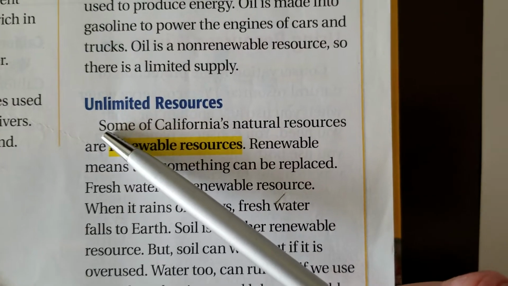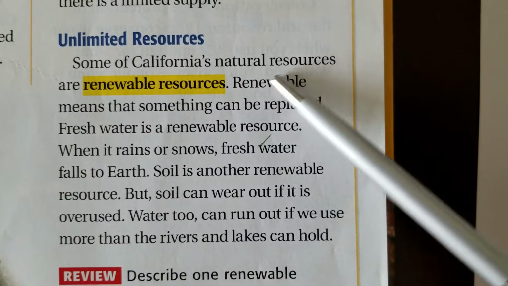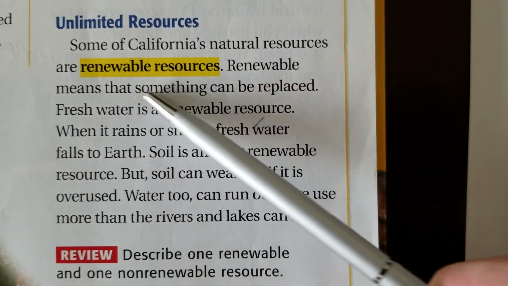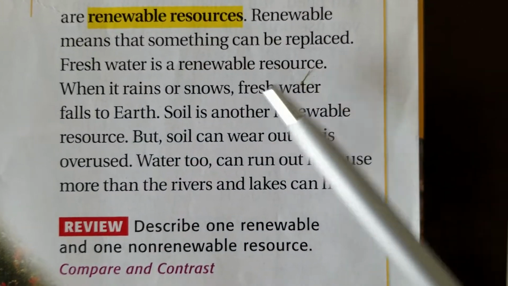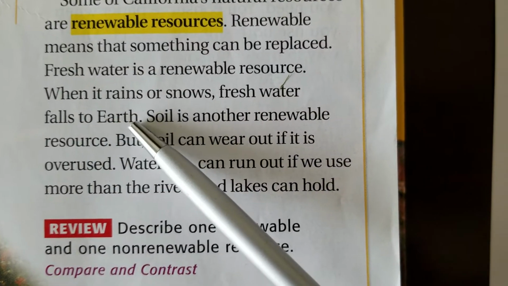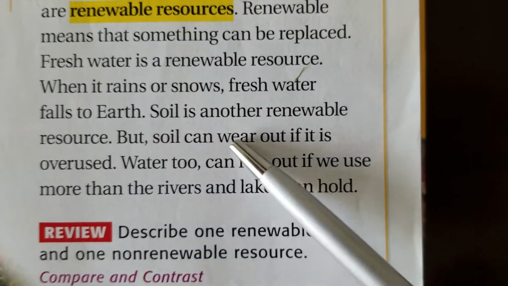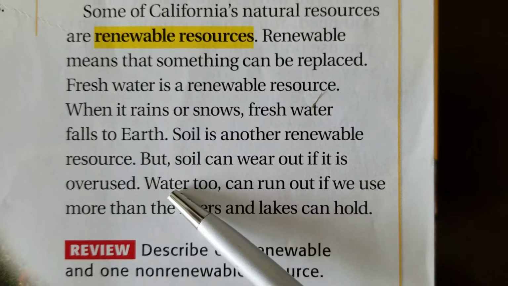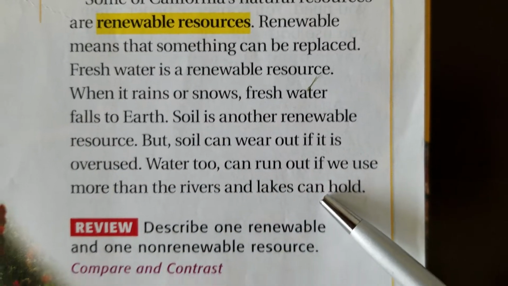Next paragraph, see how it's indented? Unlimited resources. Some of California's natural resources are renewable resources. Renewable means that something can be replaced. Fresh water is a renewable resource. When it rains or snows, fresh water falls to earth. Soil is another renewable resource, but soil can wear out if it's overused. Water, too, can run out if we use more than the rivers and lakes can hold.